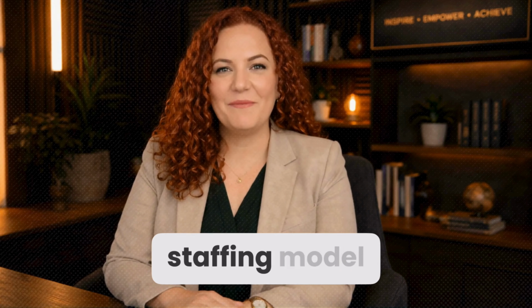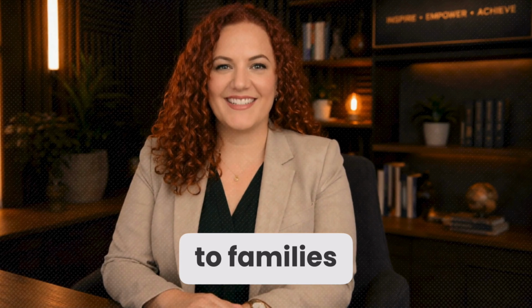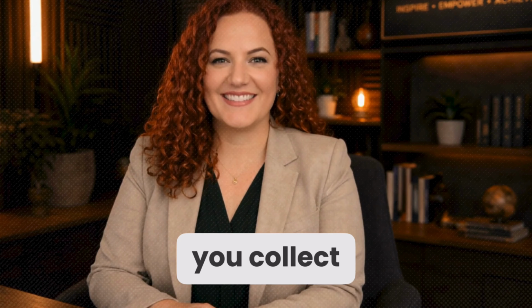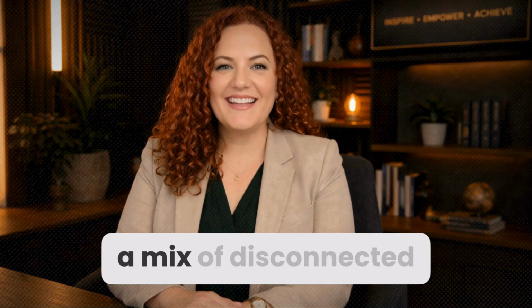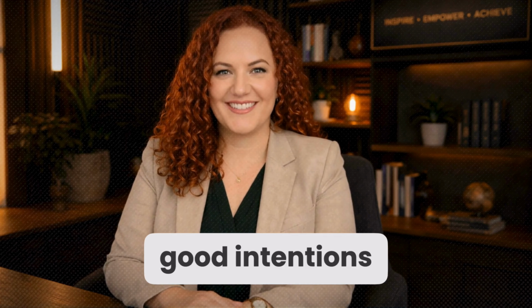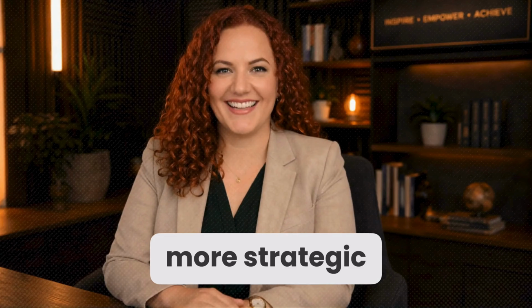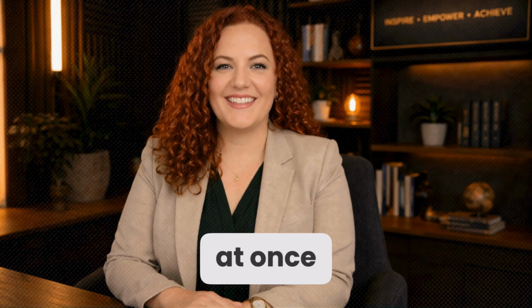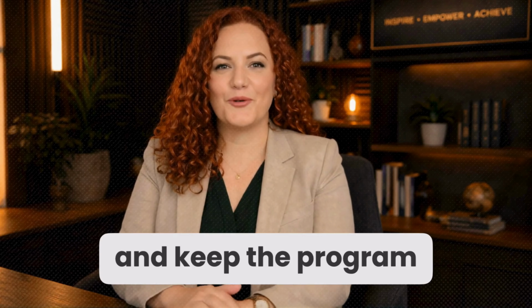It shapes your staffing model, your daily schedule, the type of activities you include, your communication to families, your enrollment strategy, and the evidence you collect. When purpose is unclear, the program becomes a mix of disconnected good intentions. When purpose is clear, the program becomes more strategic. Starting leaders often feel pressure to build everything at once, but clarity of purpose helps narrow the work and keep the program coherent.